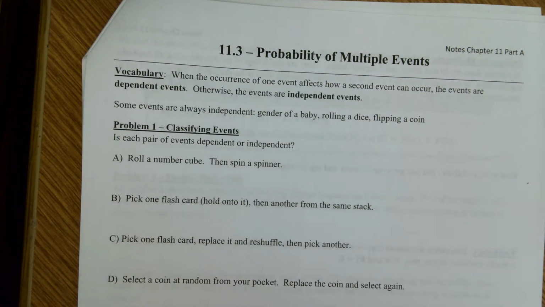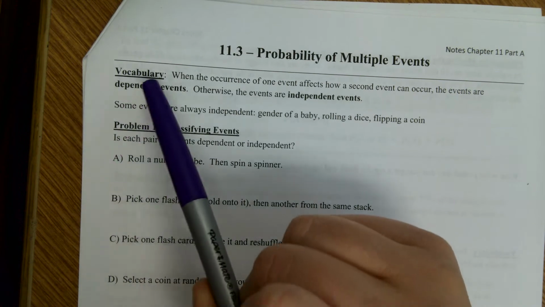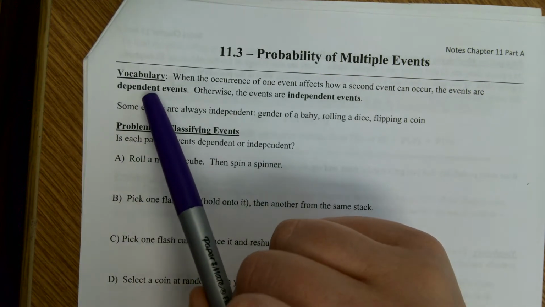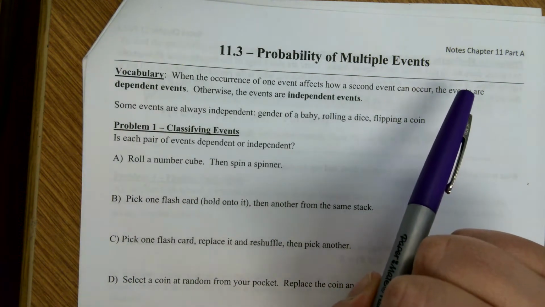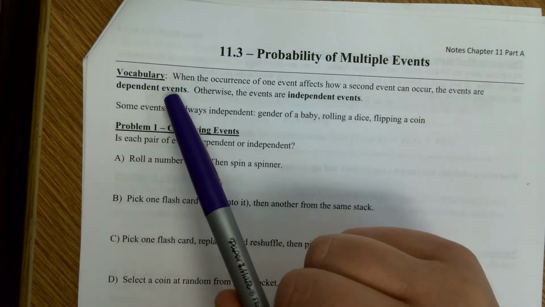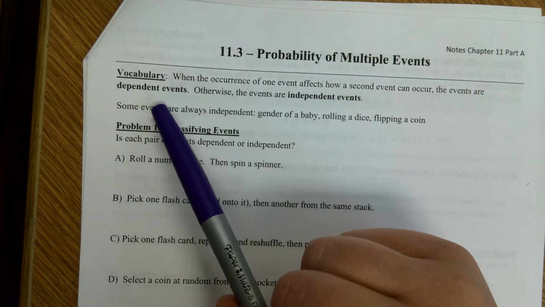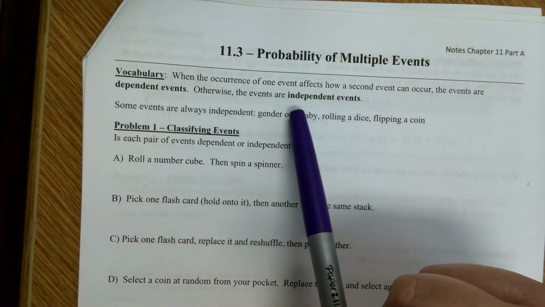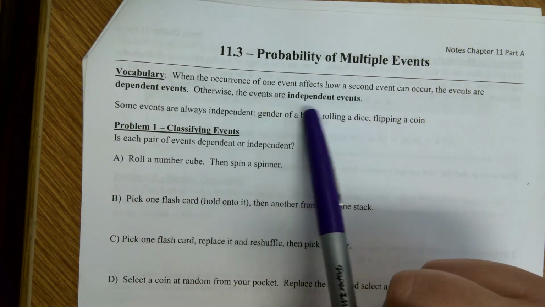This would be like if I said, I'm going to pick someone's parents, and then depending on whose parents I pick will be a kid. Or if I pick a kid, and then I'll pick one of those parents, that depends on who I picked for the kid first. Independent means that there's nothing in common between them.